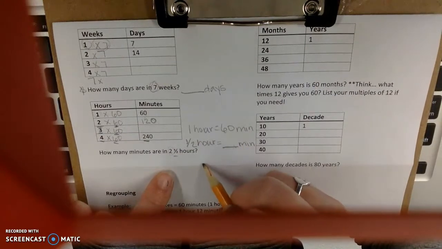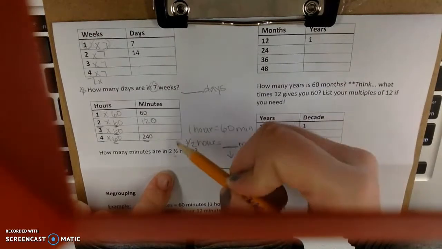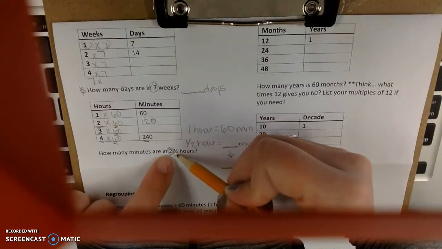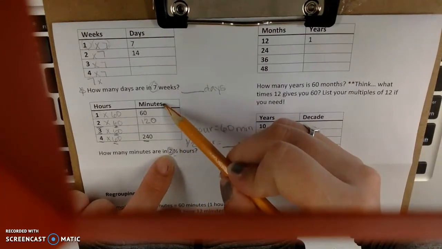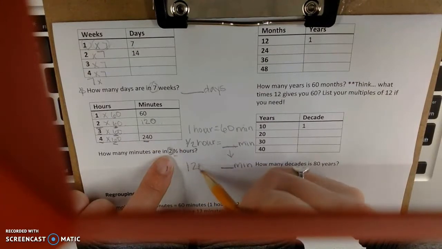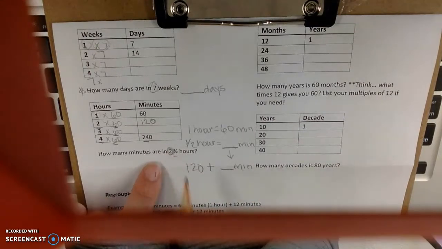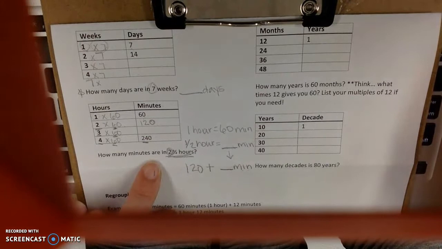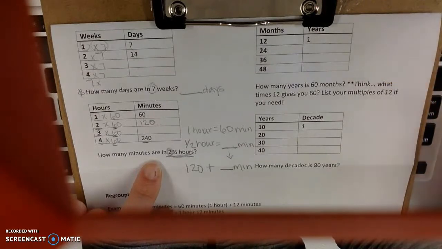You're going to take that answer and you're going to add it to how many minutes there are in 2 hours. When you look at how many minutes there are in 2 hours, there's 120. You're going to take 120 plus however much is half of an hour. That's going to give you how many minutes are in 2.5 hours. If you need to pause the video, go ahead and pause it, okay? That's the nice thing, if I'm going too fast, you pause me.